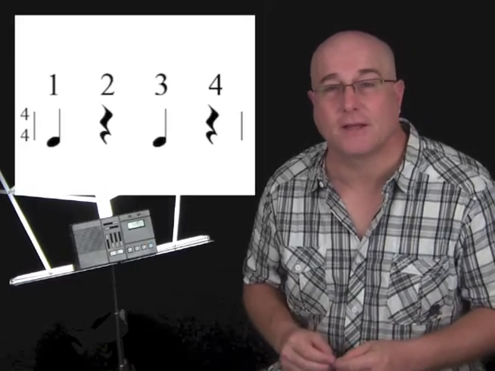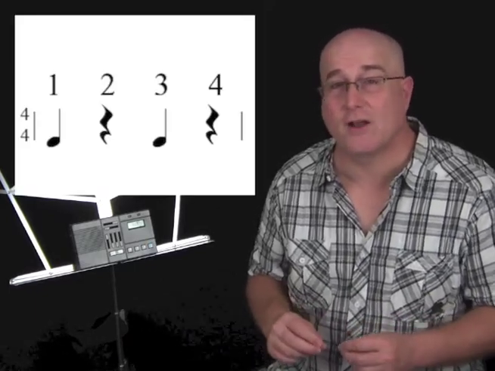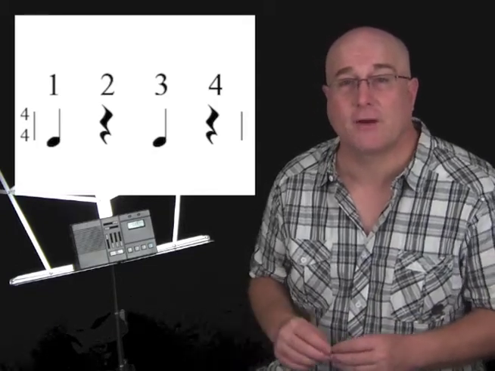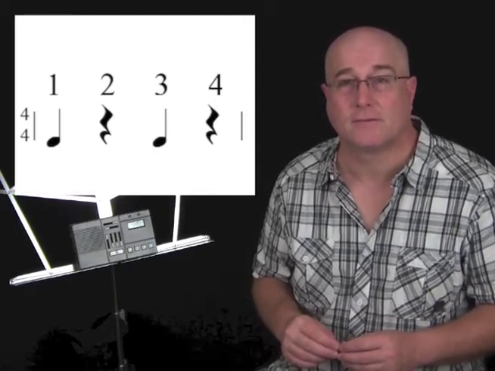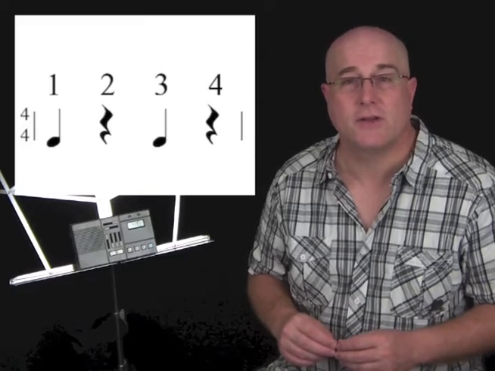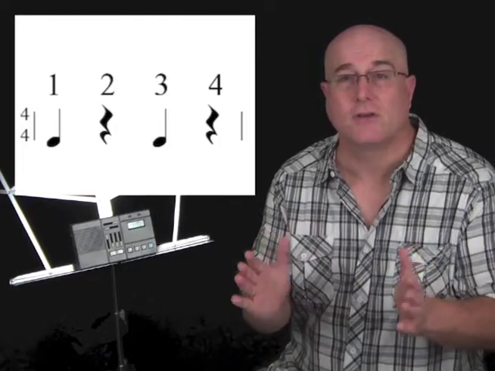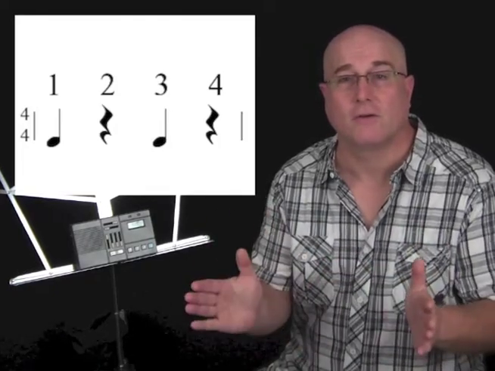Okay? Now let's do the second example we had with the rests on counts 2 and 4. Here we go. A 4 count off, and we'll begin. 1, 2, 3, 4. 1, 2, 3, 4.